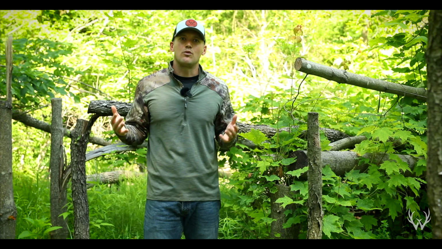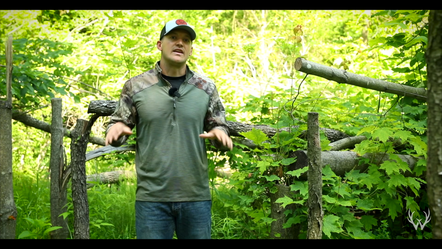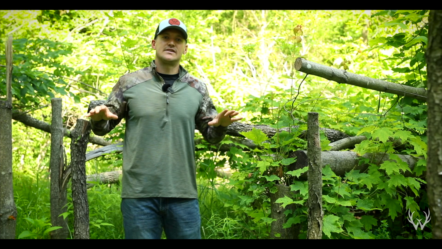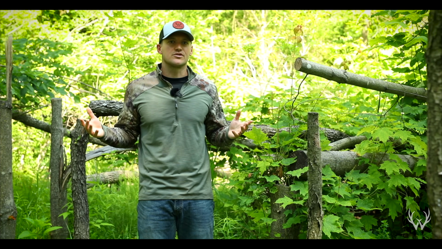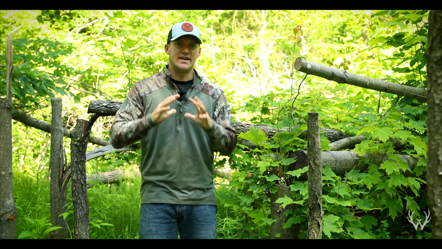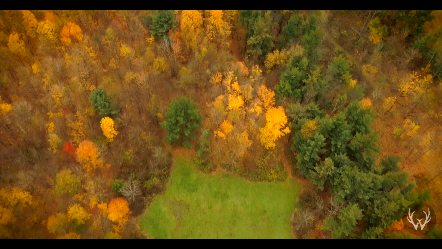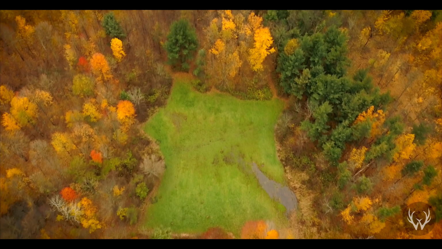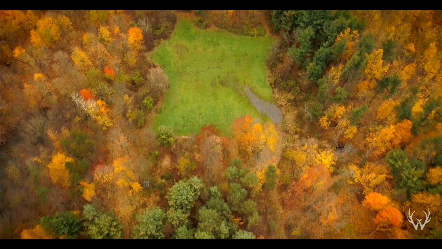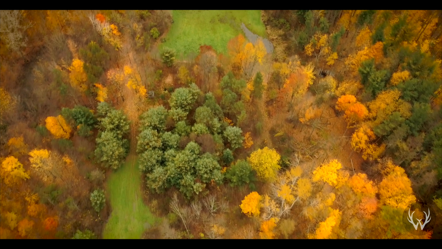The other type of property would be the exact opposite of that, an inside out parcel. Essentially, it's a parcel set up so the deer are residing on the inside of the parcel, and then they filter out to food sources either along the property borders or maybe the neighbor's ag fields or something along those lines.